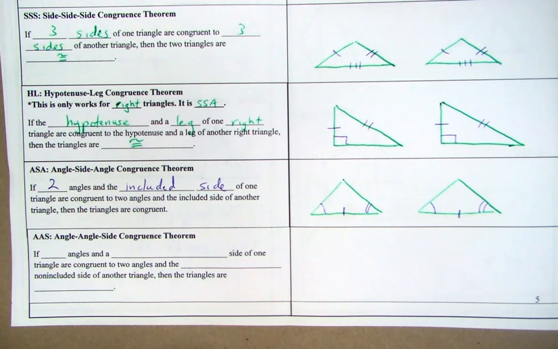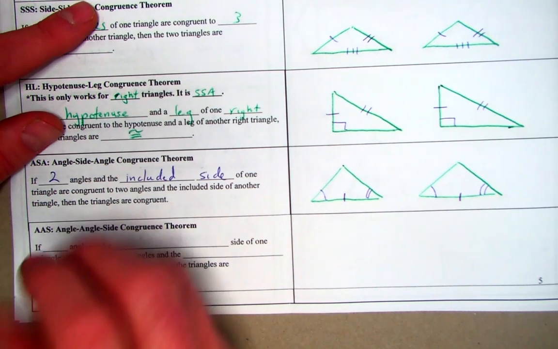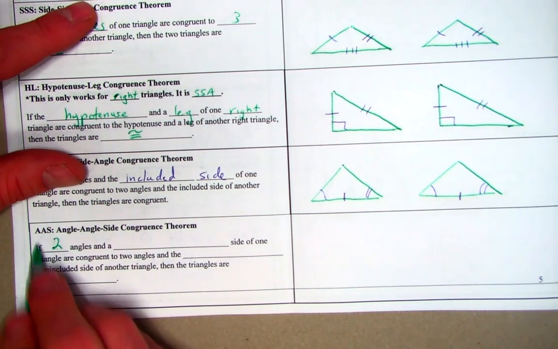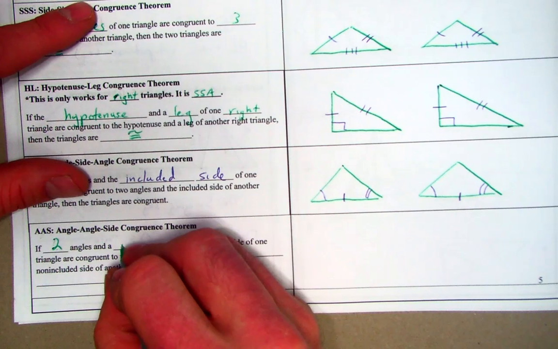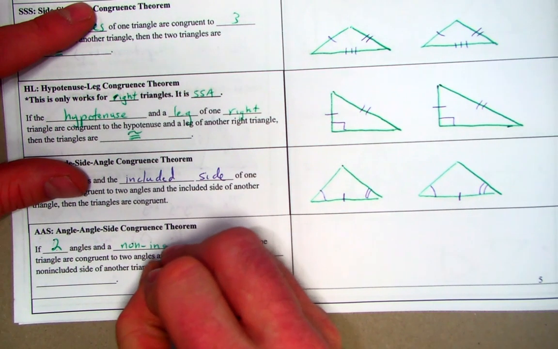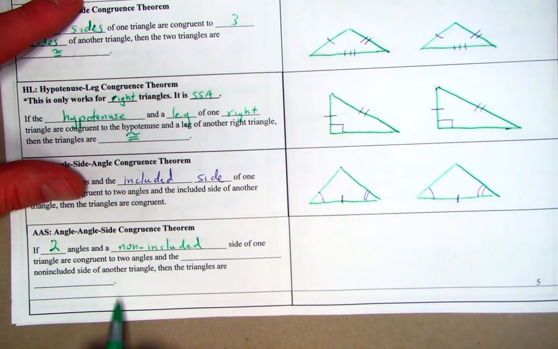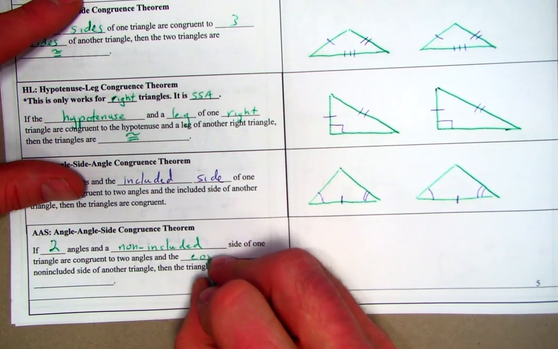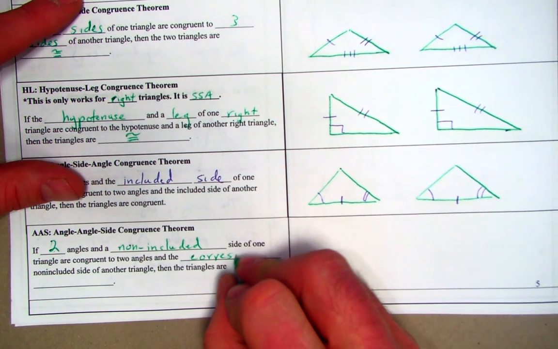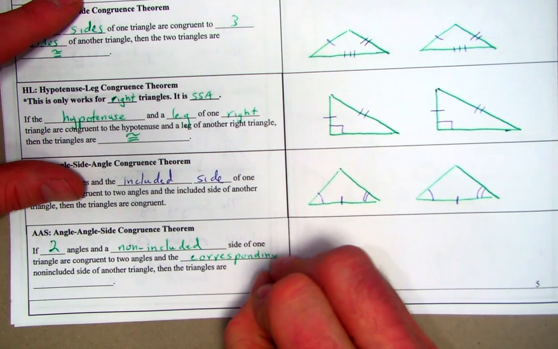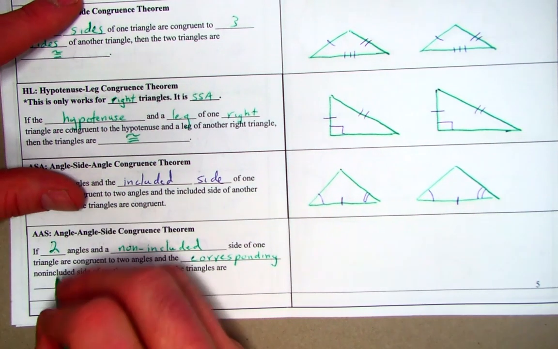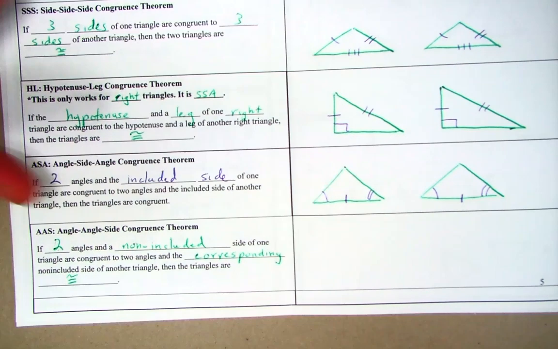All right, and then our last theorem. If two angles and a non-included side of one are congruent to two angles and the corresponding non-included side of another, and corresponding means in the same position, then the two triangles are going to be congruent.